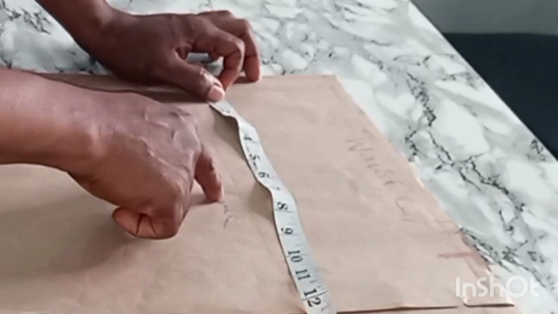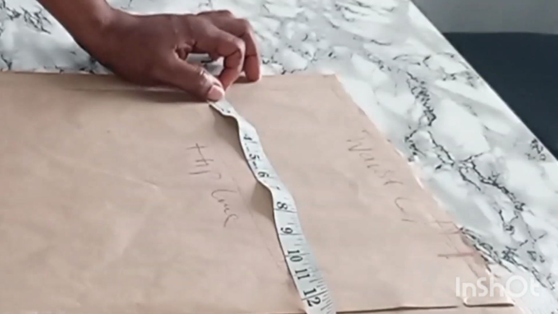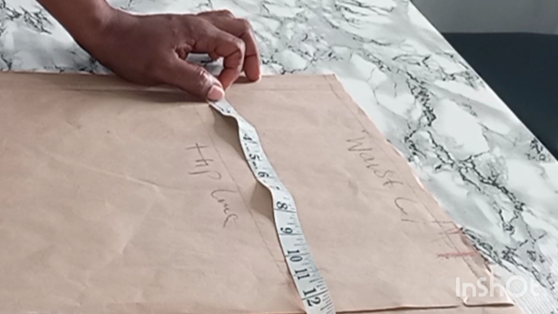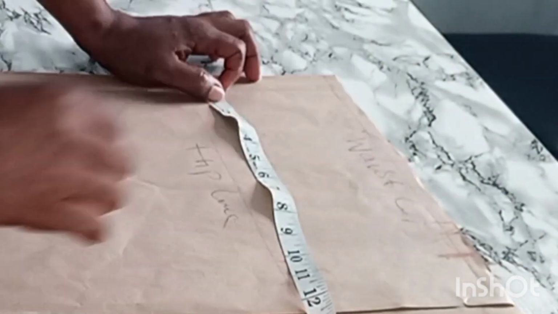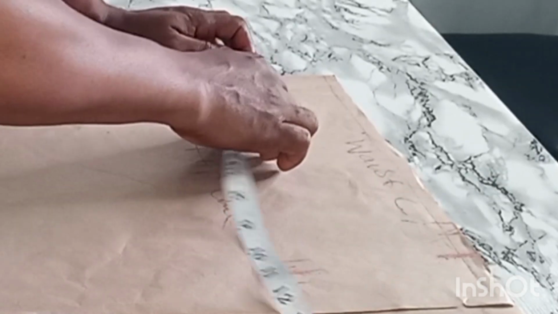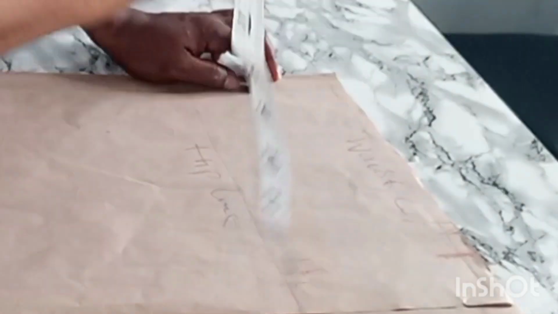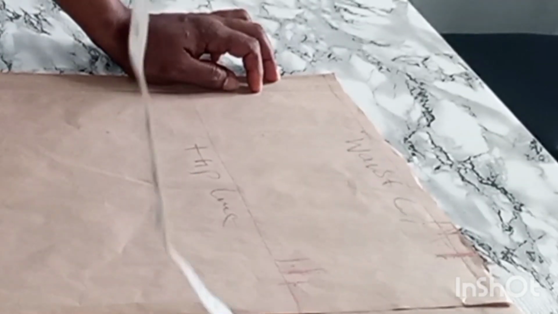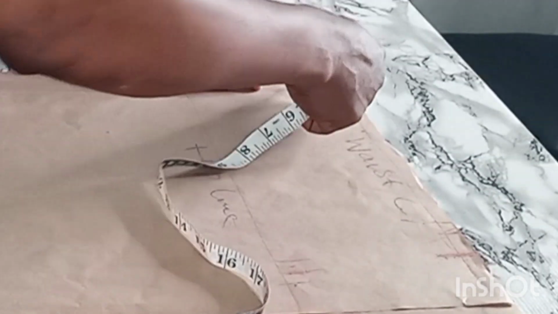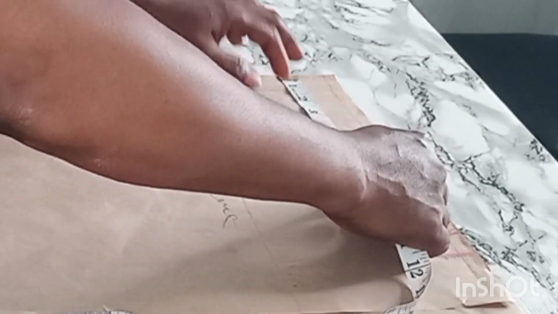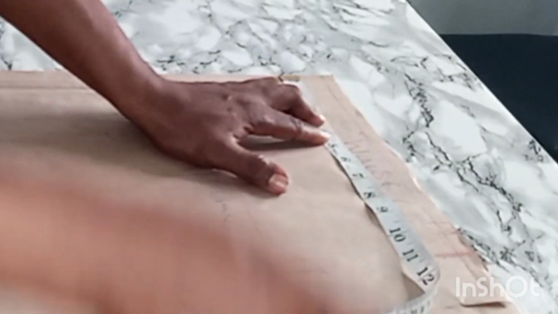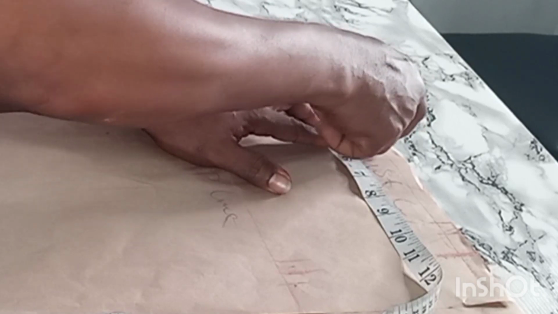Now, from one nipple to another nipple is usually 8. When you divide it by 2, you'll be having 4. So you can add an ease, that is a sewing allowance, quarter or half inch. It's a standard: you will be having 4. Just add half to enable you to get an ease on it. So what I'm having here now is 4.5.